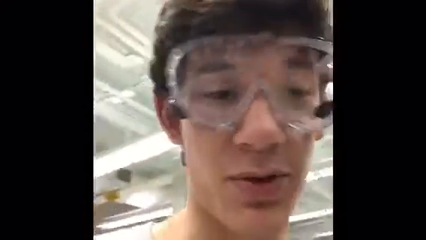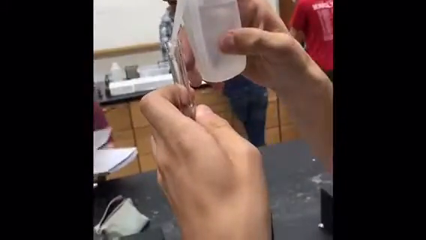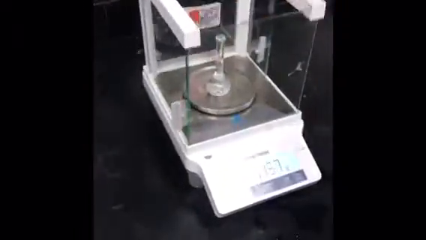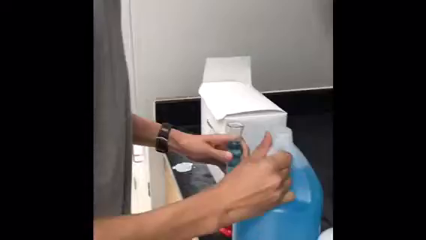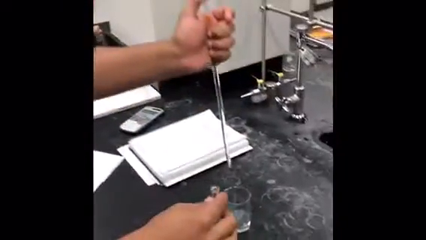I'm going to get 10 milliliters of our 20% solution and put it in our 25 milliliter flask. And then I'm going to put our 15 milliliters of water in that flask to dilute it. We have Eli, who is getting that meniscus right up to that 25 milliliter mark.